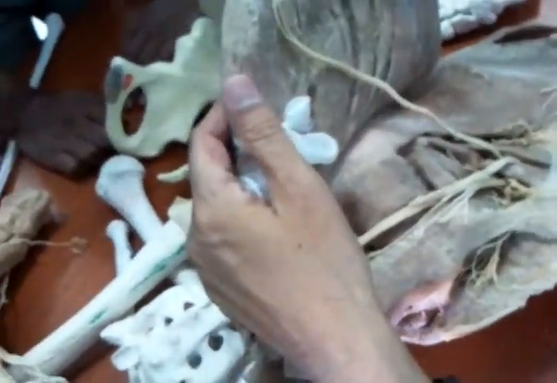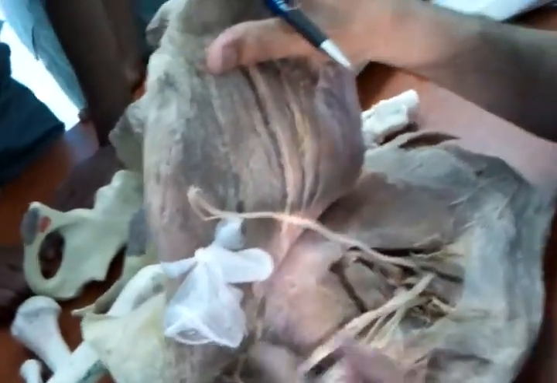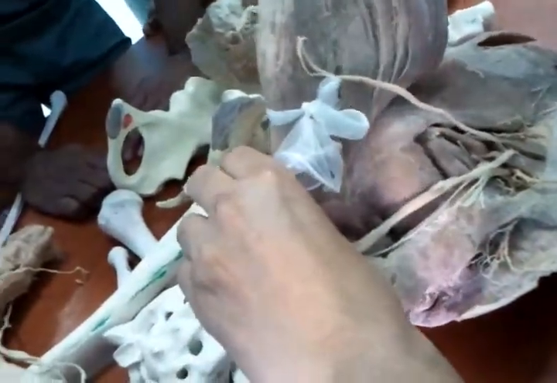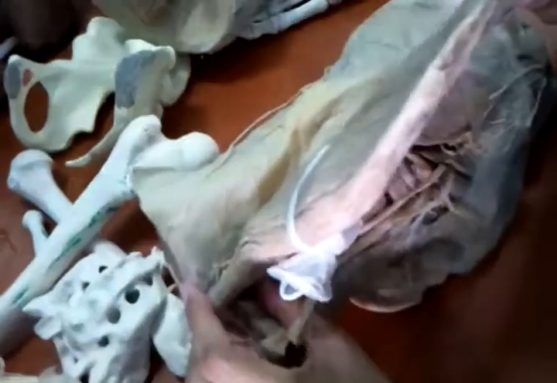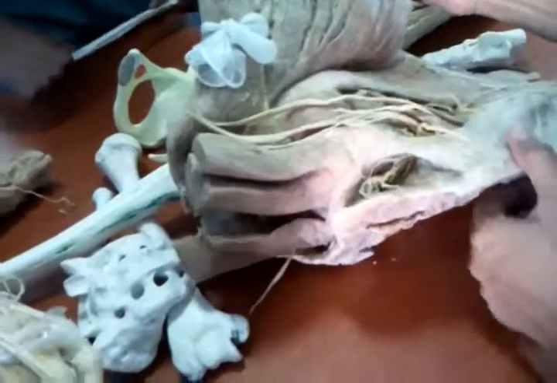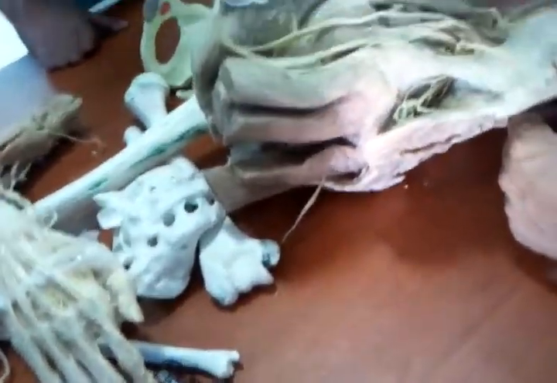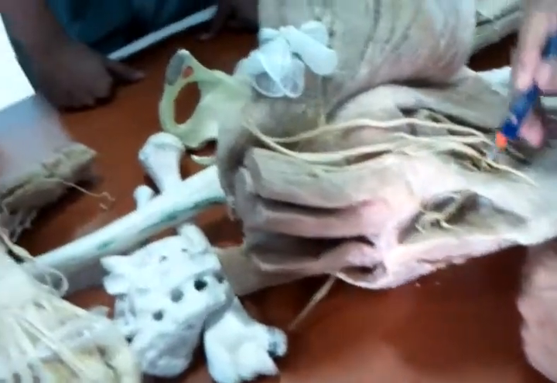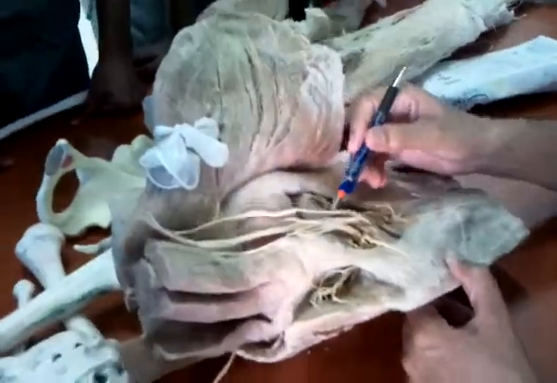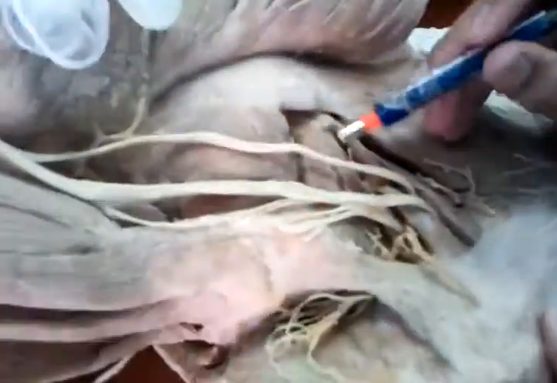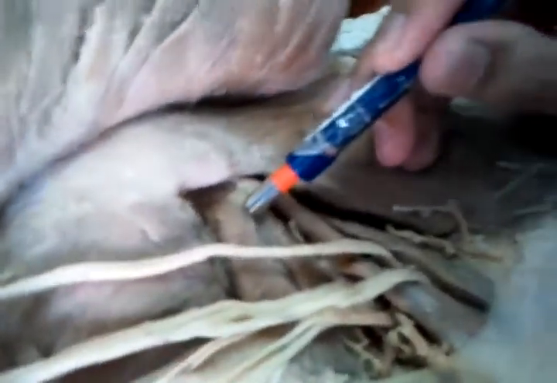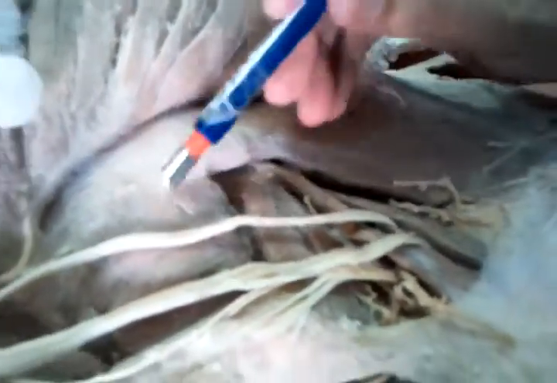This is the total mass of the gluteus maximus. It has insertion in the gluteal tuberosity of the femur, and the majority of its fibers go to the iliotibial tract. So if you know the piriformis, then you can say which structures pass above and below it. Then, adding the muscles, here you have gemellus superior, gemellus inferior, obturator internus, obturator externus, and quadratus femoris.